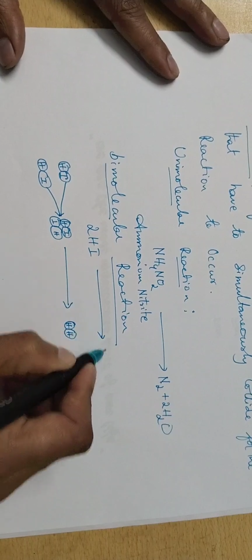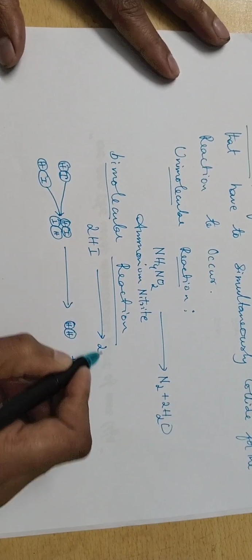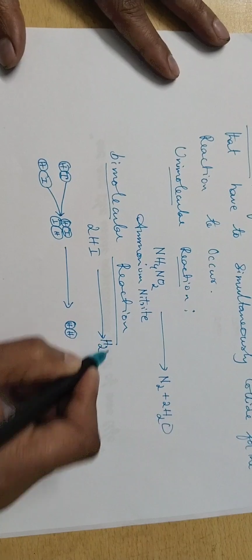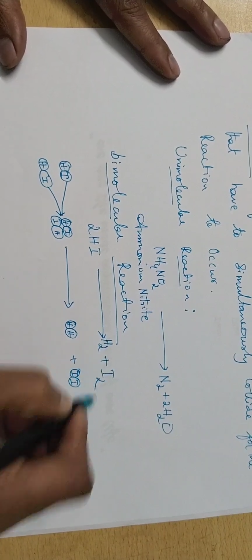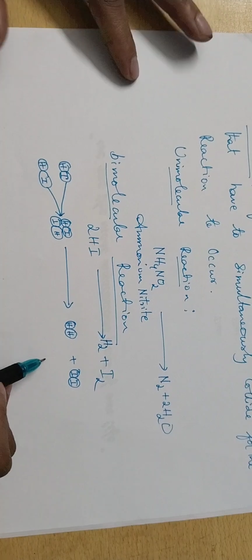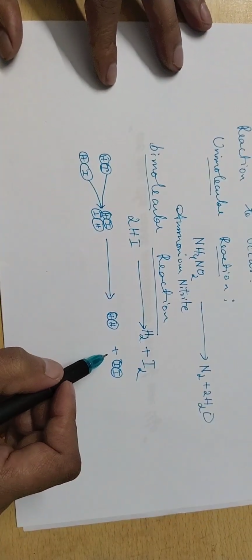So 2HI gives hydrogen H2 plus I2. Okay, so this is an example for a bimolecular reaction.